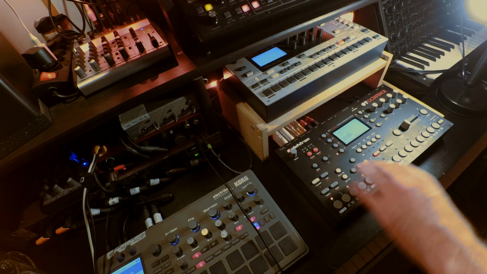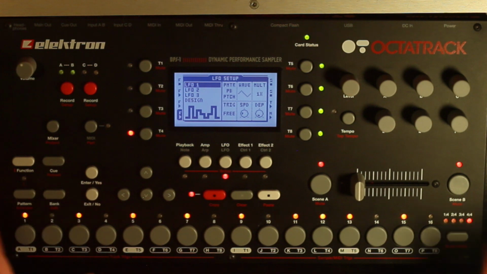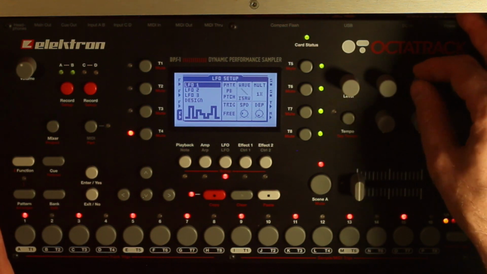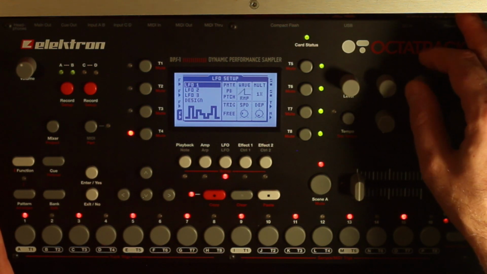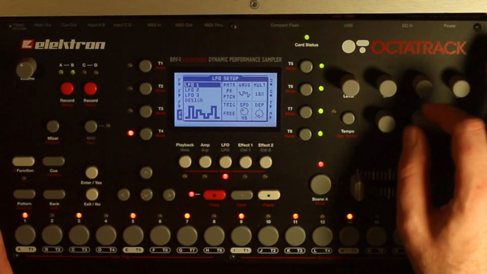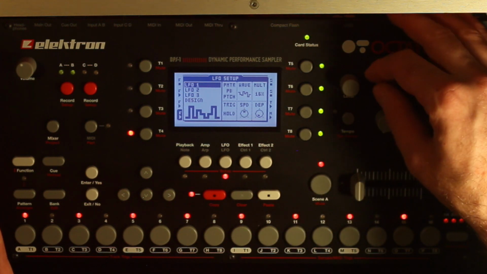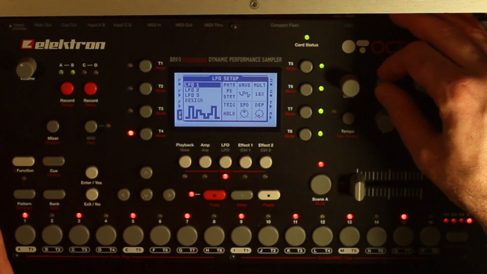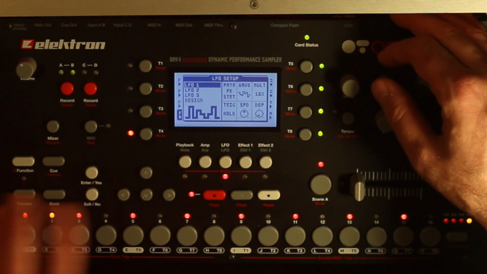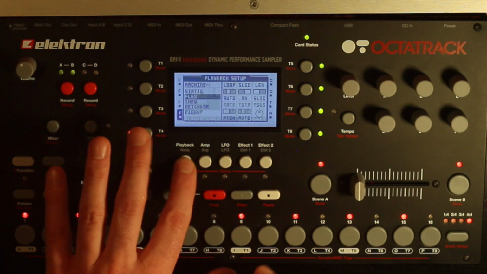So that's cool, but what's even cooler is we go to LFO, and again we select a random wave and we do the same thing. Let's do 16, 64, hold. But what we do is we go to playback start.